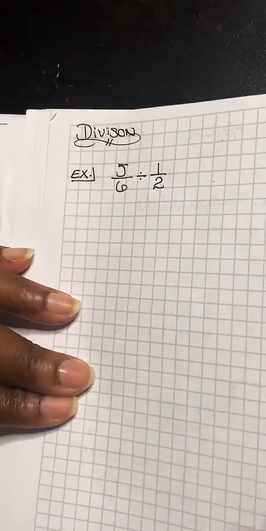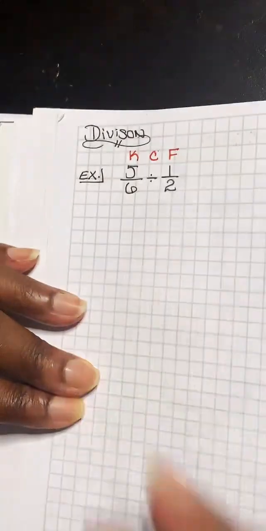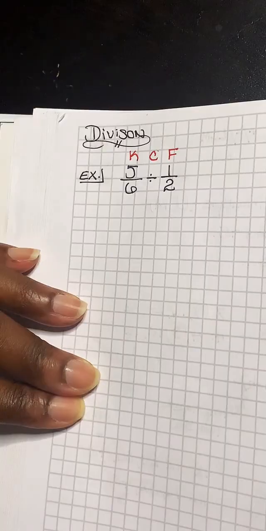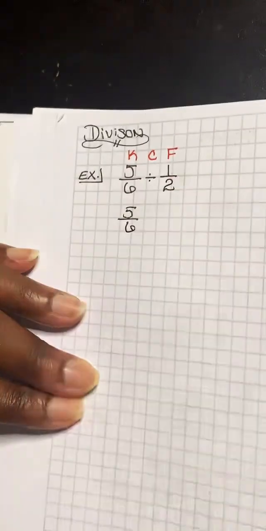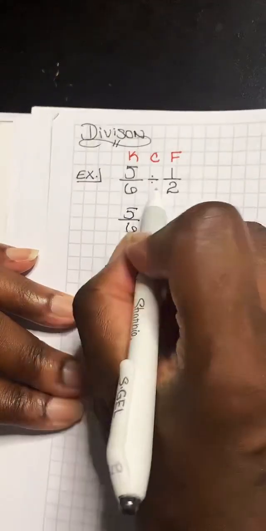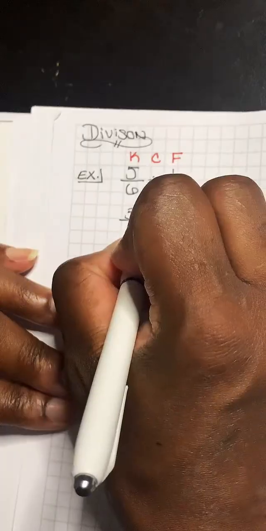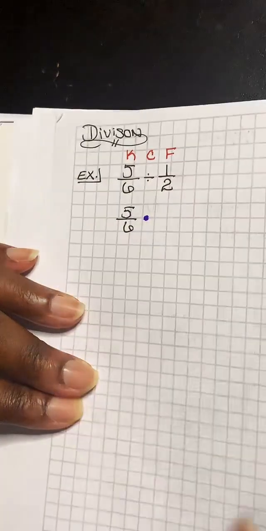So when we do this, we can rewrite it. We're going to keep, change, flip. So that means we're going to keep our 5/6. We're going to change that division to multiplication. No more X's.